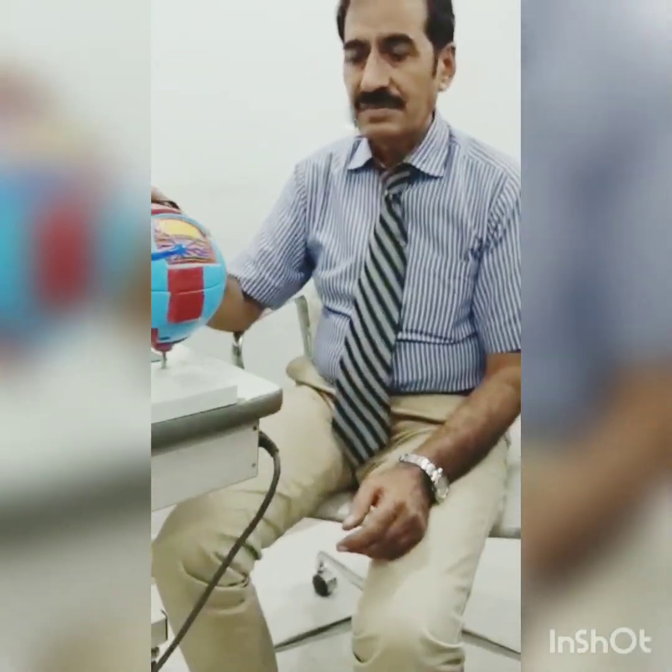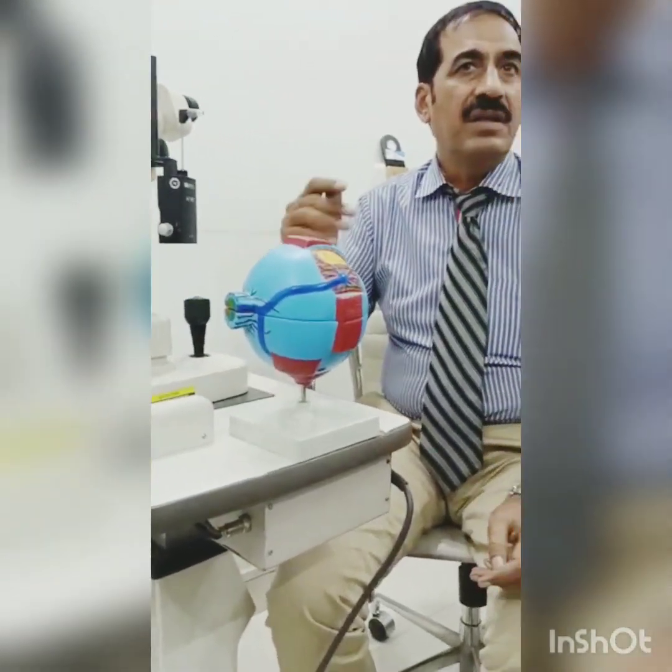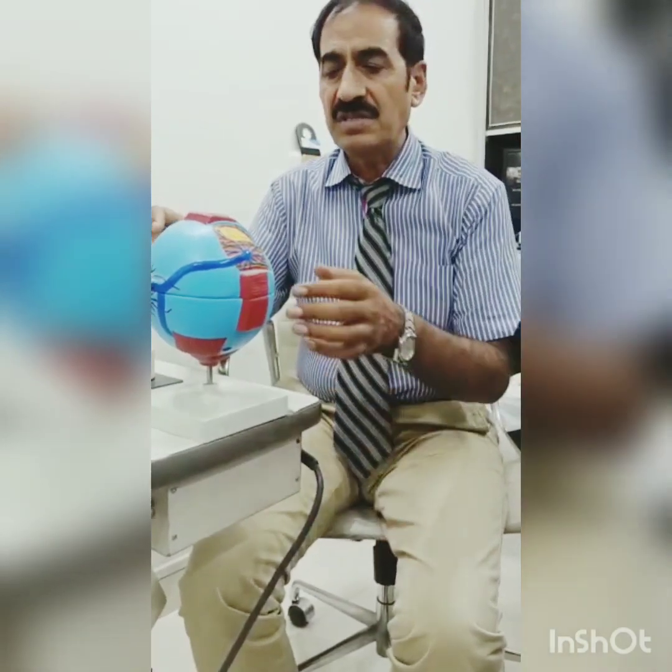Okay, what next? So what is the incidence of glaucoma? Incidence depends upon many factors. Glaucoma is more common in advancing age. If the person is above 40, the chances are more. Some types of glaucoma are more in the male gender, and some types are more in the female gender. Some glaucoma types are in children after birth, that is called infantile glaucoma or congenital glaucoma or buphthalmos.